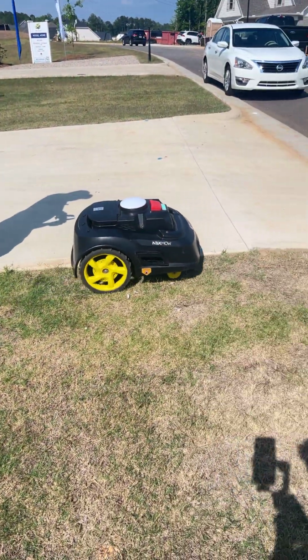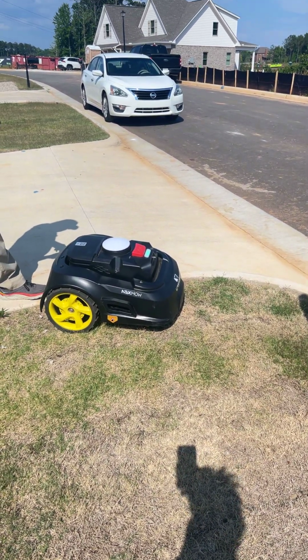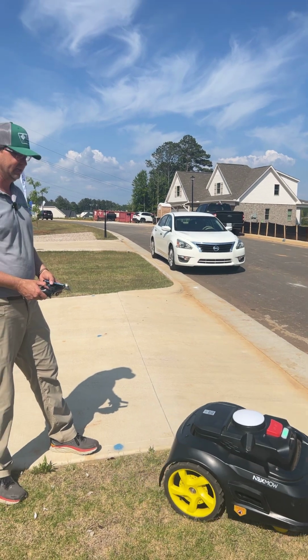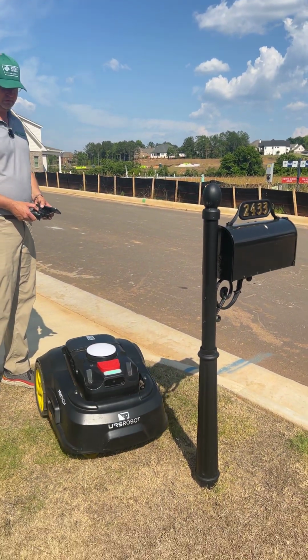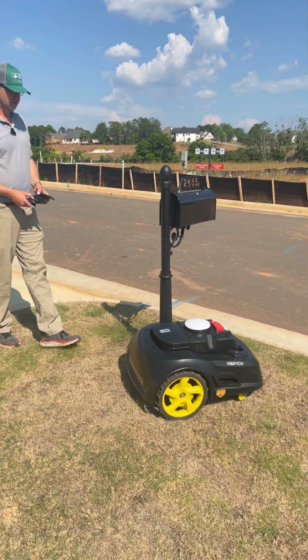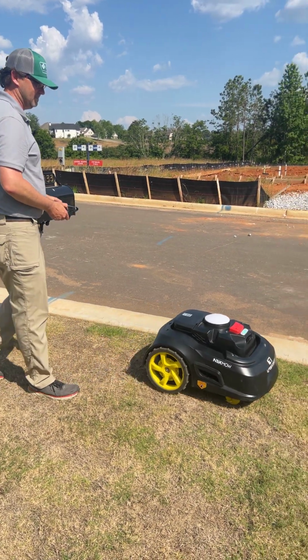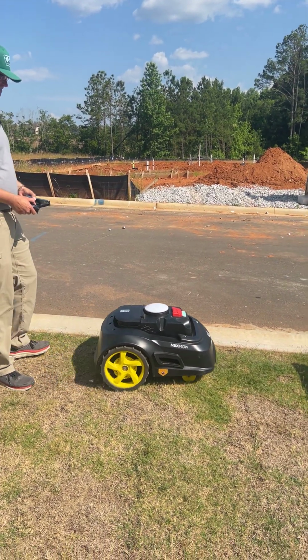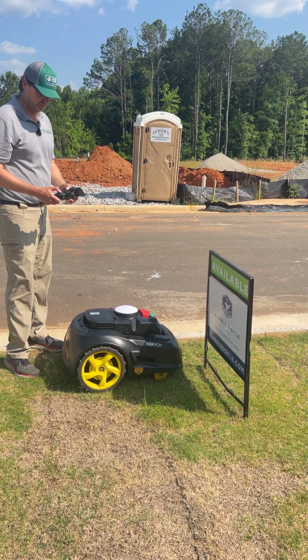Driving along the edge, a little bit onto the concrete right now, so I can reduce the weed eating that I need to do. I'm going to drive it into this area around the pole. Up to the sign. House is available for sale here.